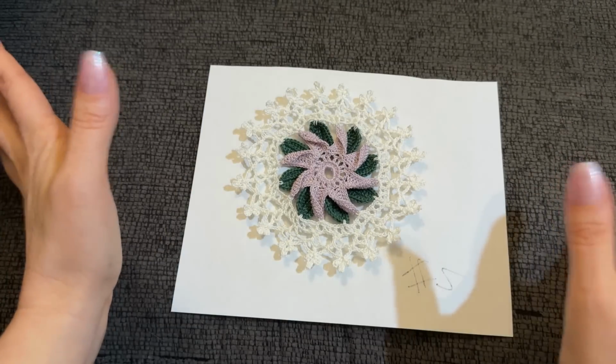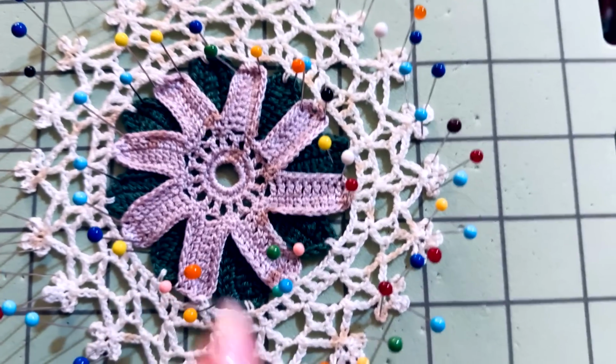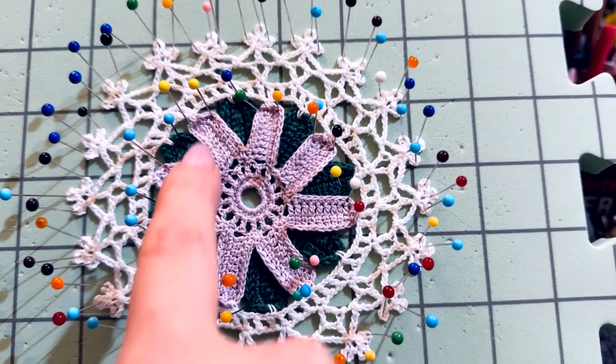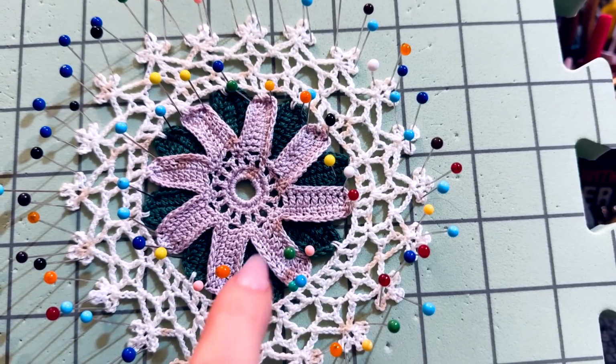Okay, I'm going to go and block it. Before this dries and sets, I like the way the flower looked before, so I'm going to undo the part that's just the petals. I'm going to leave the leaves open, but I really like the way the flower looked before.